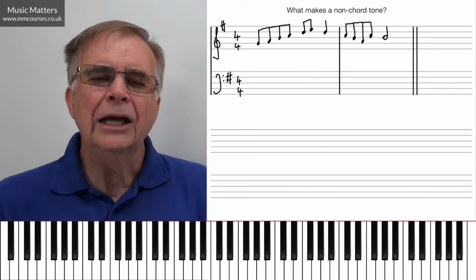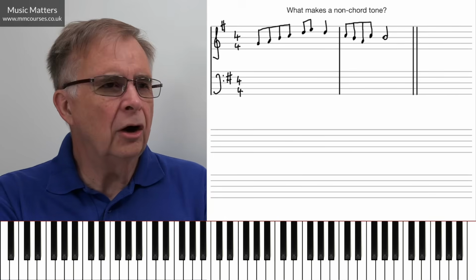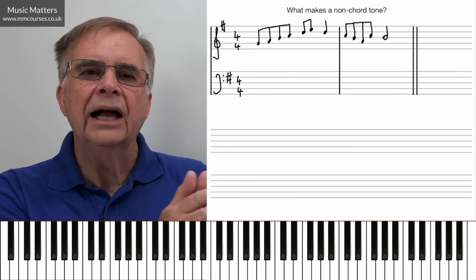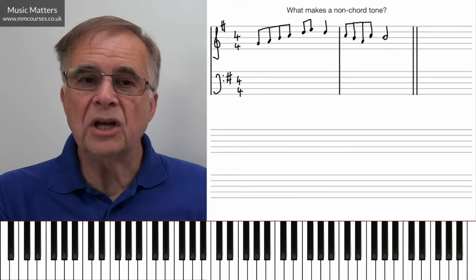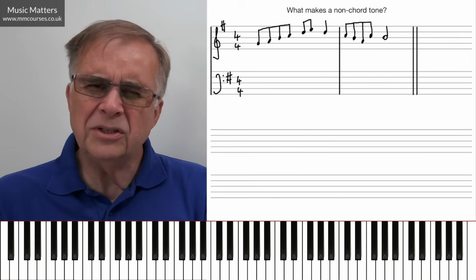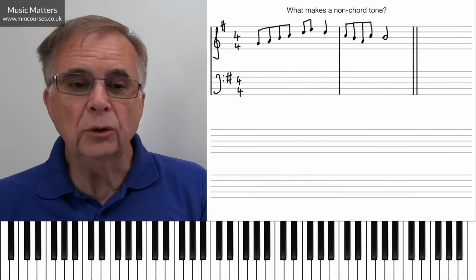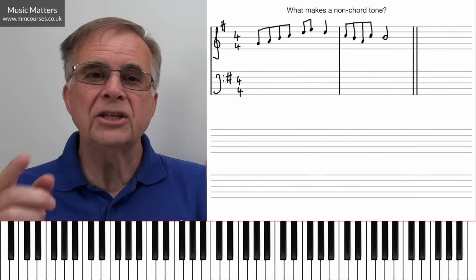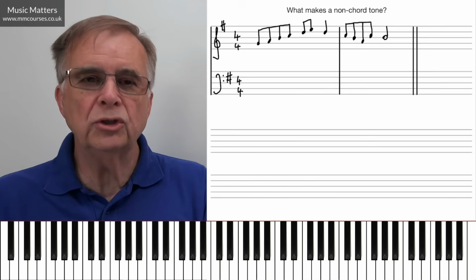Because essentially, when you're harmonizing a melody, you will have a mixture of chord tones and non-chord tones, or what you might know as harmony notes and inessential notes. So what's the difference between those two things? Well, first of all, a chord tone or a harmony note is a note in the melody that is a member of the chord you're using.